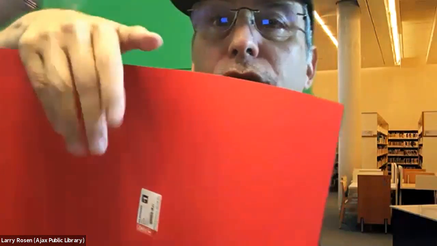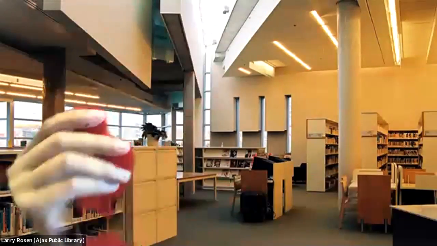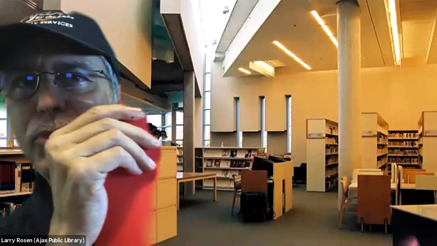Now, I'm showing you it's red, but it must be green. The reason I'm showing you red is because green would go right through. So if you purchase 6 of these green poster boards and you put them on the wall, that is your green screen. You always have to be sitting in front of something that's green.